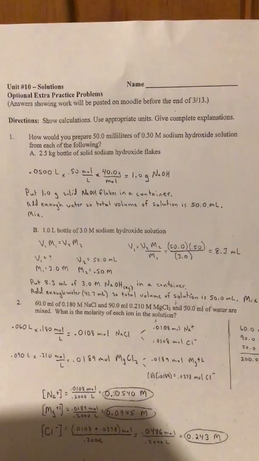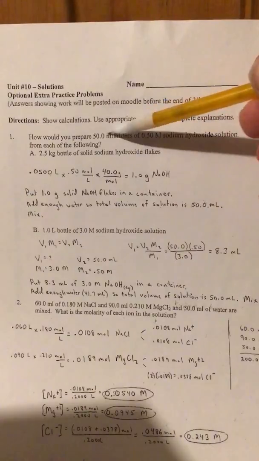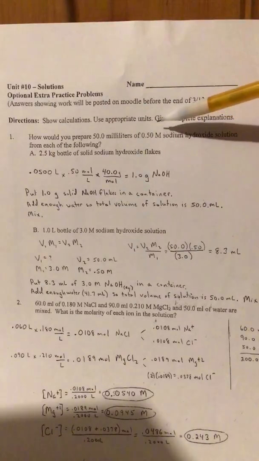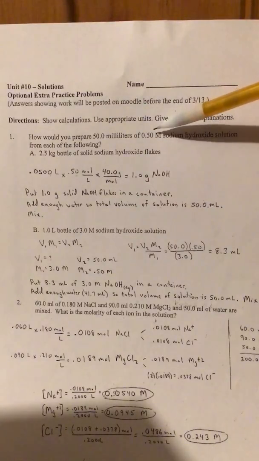We are going to do a talk through of the extra practice problems. Problem one is a solution prep problem. Part A is preparing a solution from a solid. You're trying to make 50 milliliters of 0.50 molar sodium hydroxide solution.